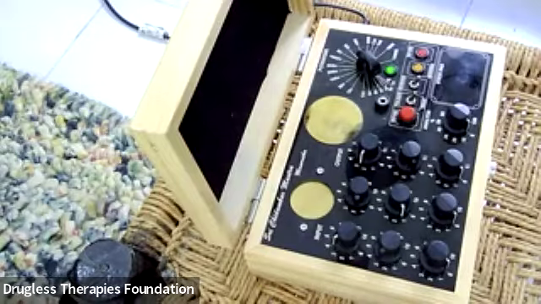By now you must have understood the advantages of having a coded thought imprint versus a direct imprint.